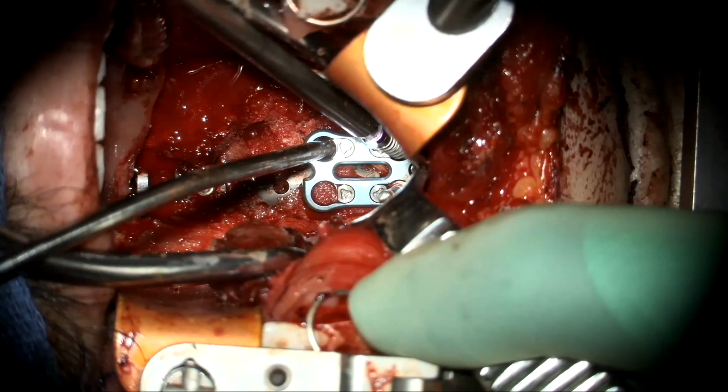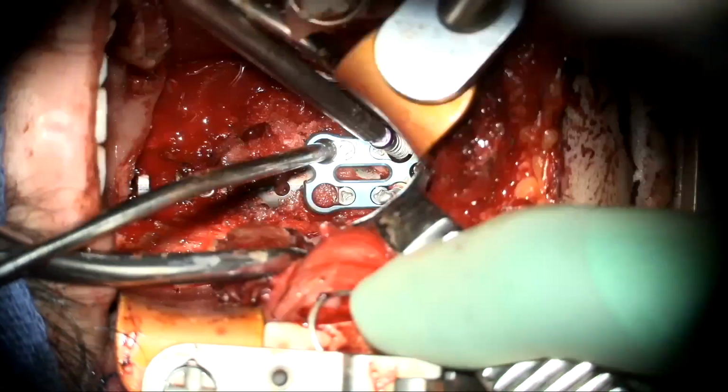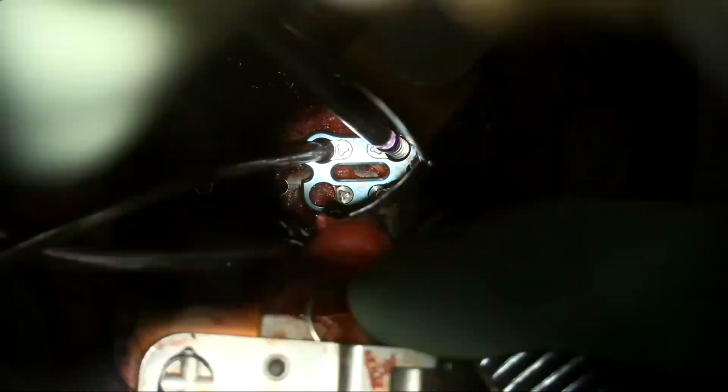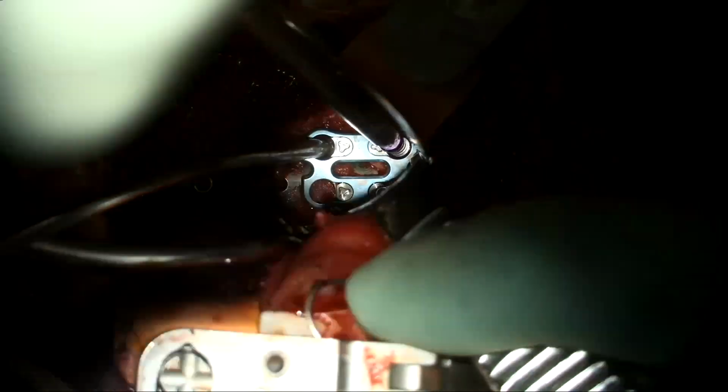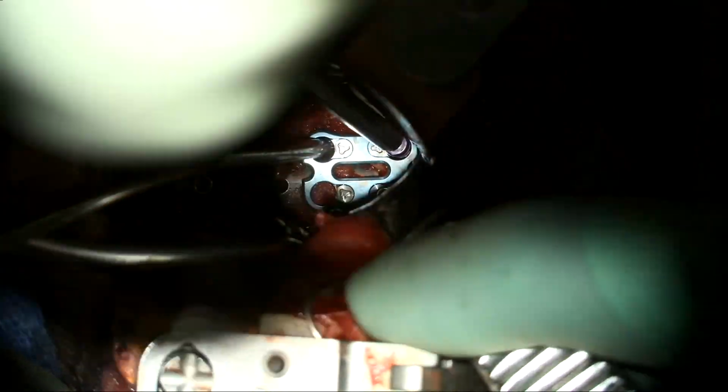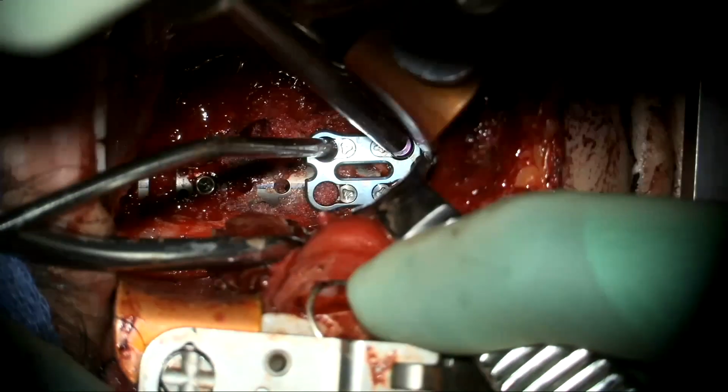A buttress plate was fixed over the inferior aspect of the cage and anchored onto the C5 vertebral body for stability. Then the otolaryngology team proceeded with closure.